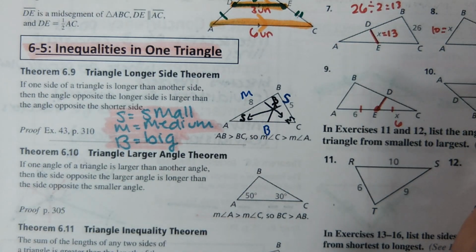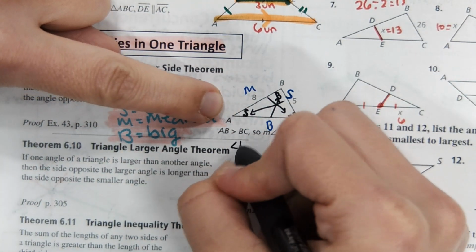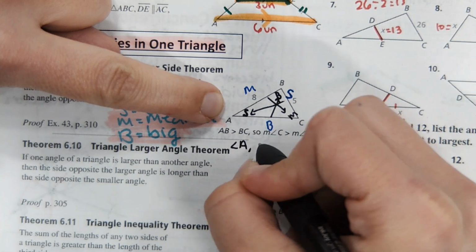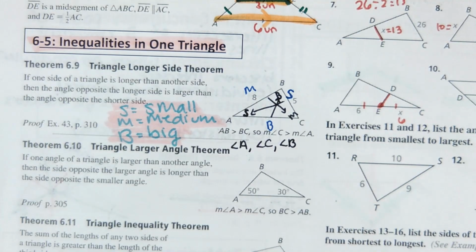So if we were asked to order these angles from smallest to biggest, angle A would be the smallest, angle C would be the medium, and then angle B would be the biggest.